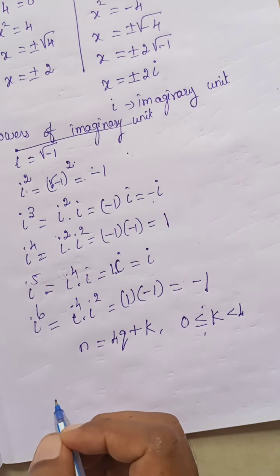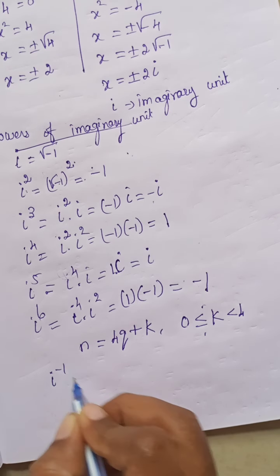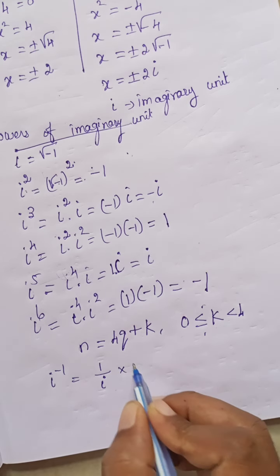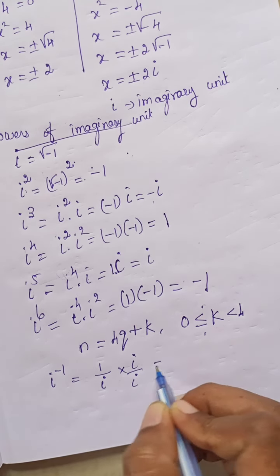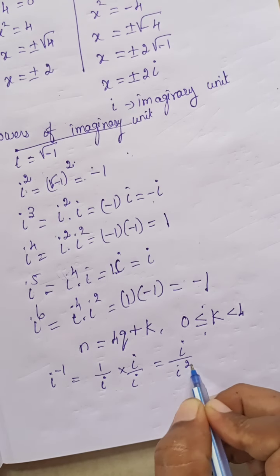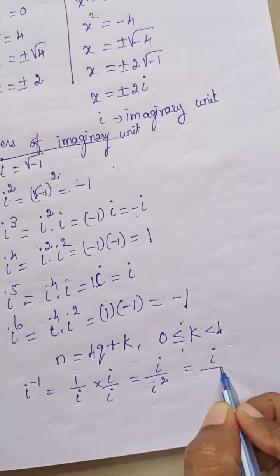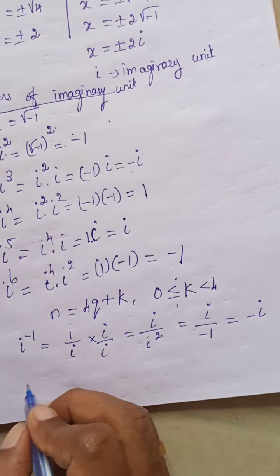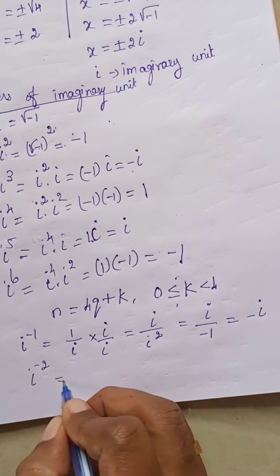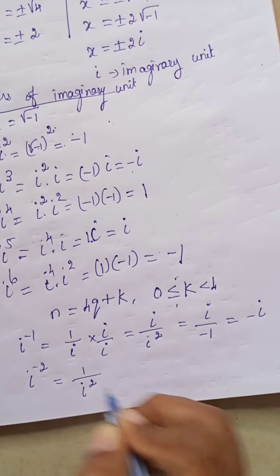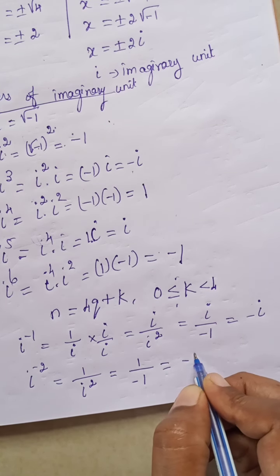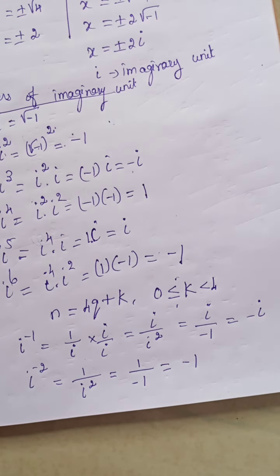This is for the positive powers. The same we will get for the negative powers also. i power minus 1, that is 1 by i. Since i is in the denominator, just multiply and divide by i. That is i by i square. See, i by i square, the value is minus 1, so we may get minus i. Then i power minus 2, how can we write it? 1 by i square, so we may get 1 by minus 1, that is minus 1.